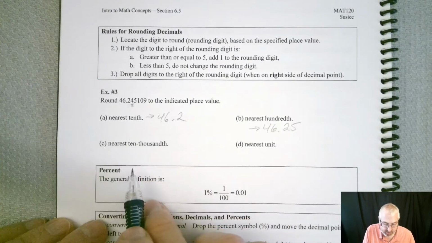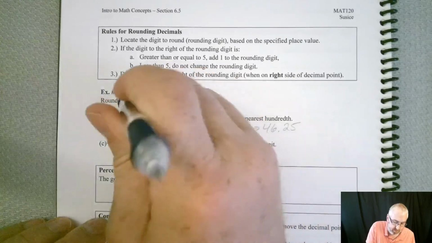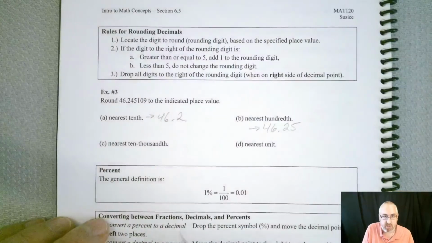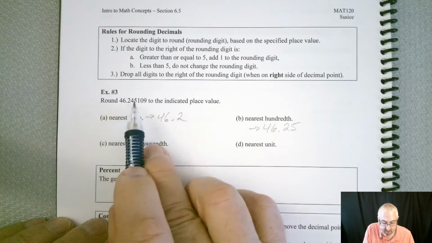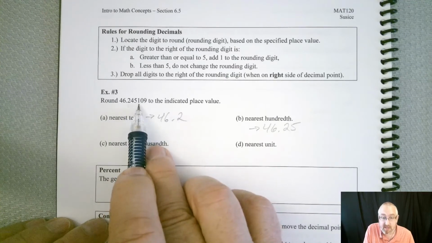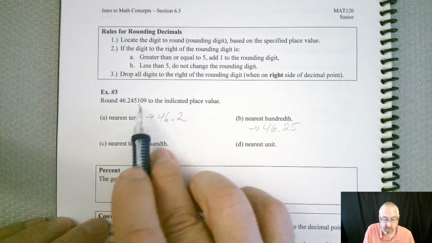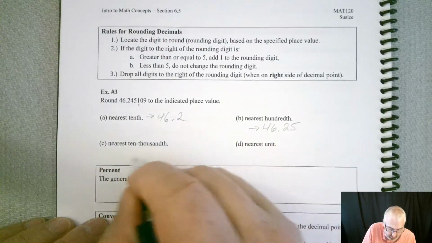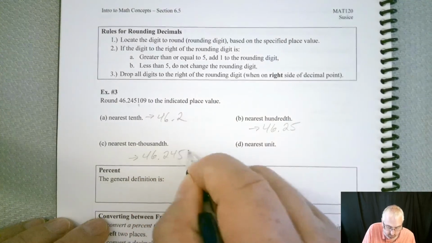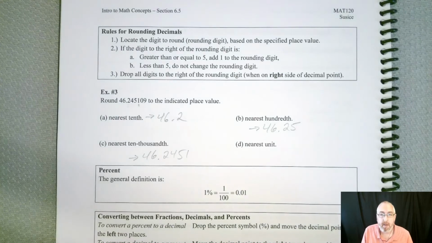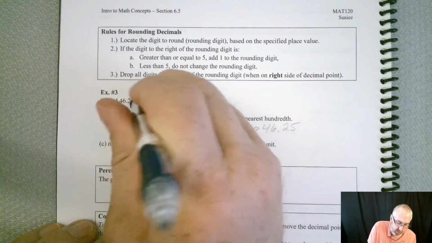So, okay, let's keep going. 10,000ths. Well, might as well just go right from scratch. So you got tenths, hundredths, thousandths, ten-thousandths. So 10,000ths is the 1. So the number to the right is 0. Leave it alone, and then drop them off. So 46.2451.